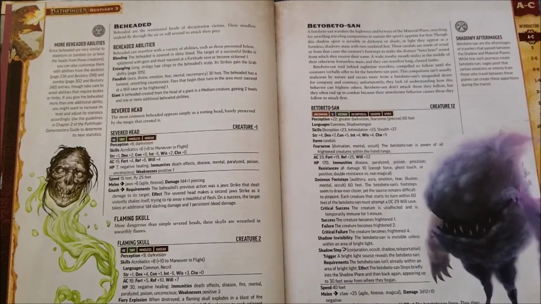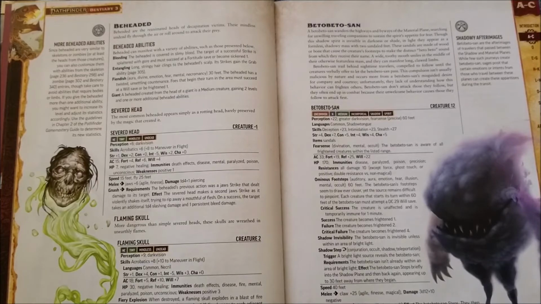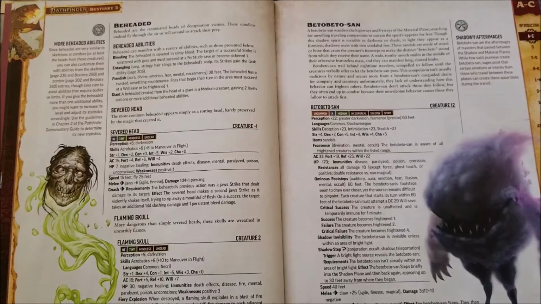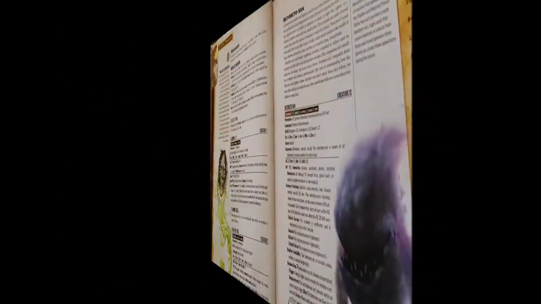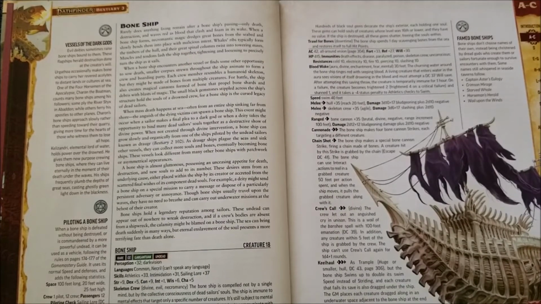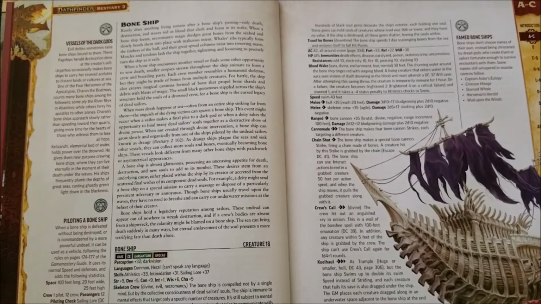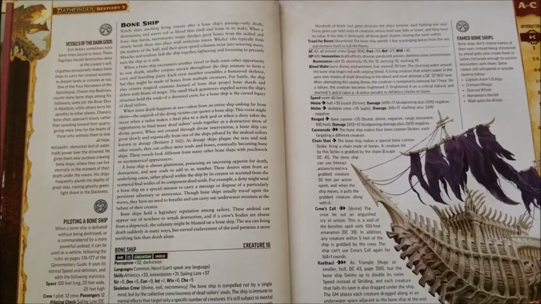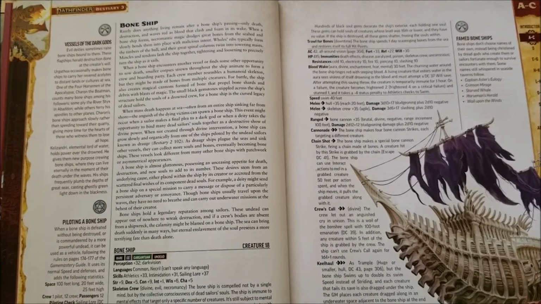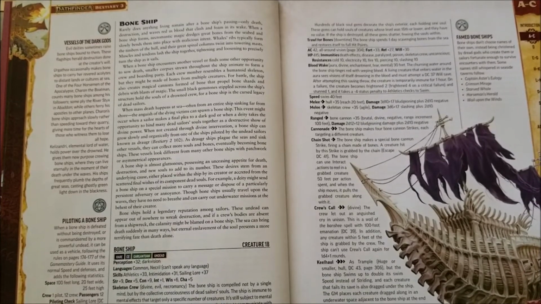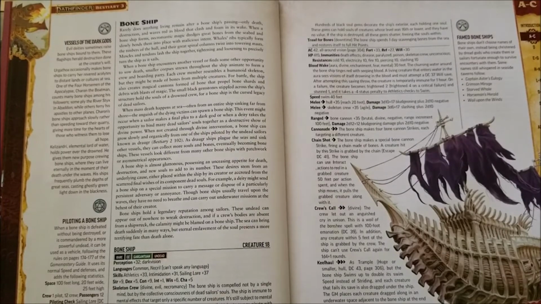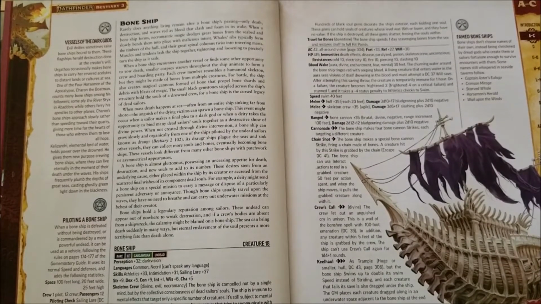We have some very interesting creatures in here. We have like the Beheaded and the Bito-Bito-san. I can honestly say I've never used either one of these. I've always thought that the Bone Ship was a great idea, and I'm glad I've finally seen it incorporated into the Pathfinder world. And I like how they stat them up the same way as they would a creature or a monster. I've never used these in a campaign, but if you have, let me know.